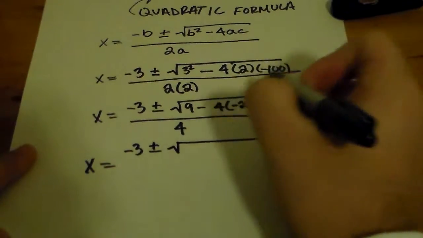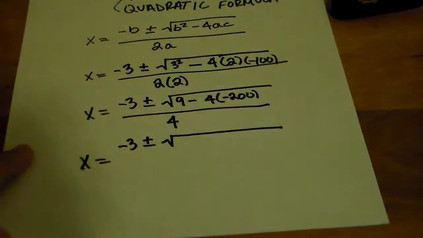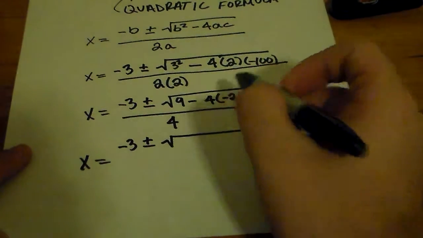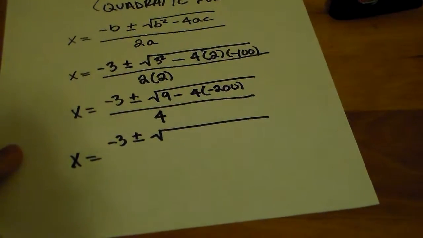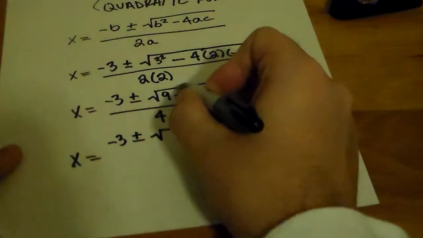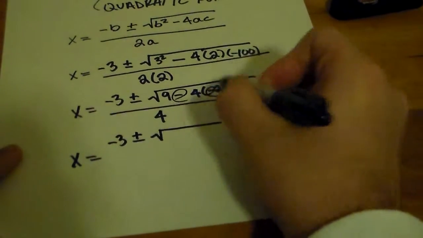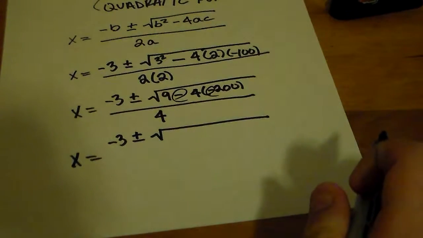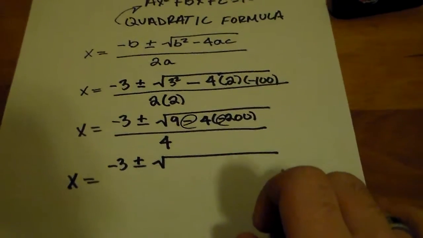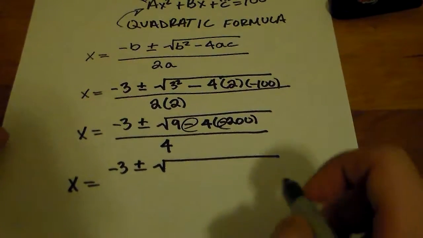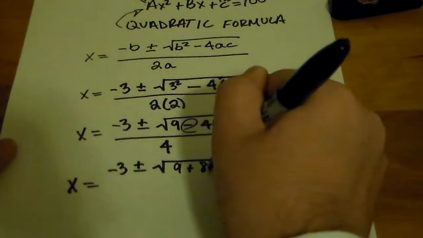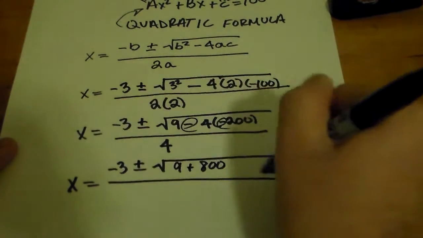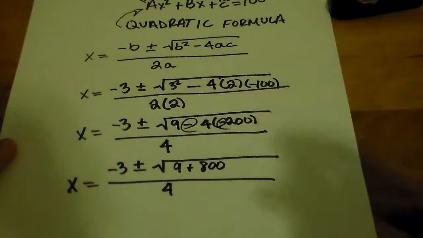What's negative 4 times negative 200? Well, negative 4 times negative 2 is 8, and just add 2 zeros to the end. There's a negative sign there and a negative sign there, and a negative times a negative is, in fact, a positive. So we do 9 plus 800 all over 4.